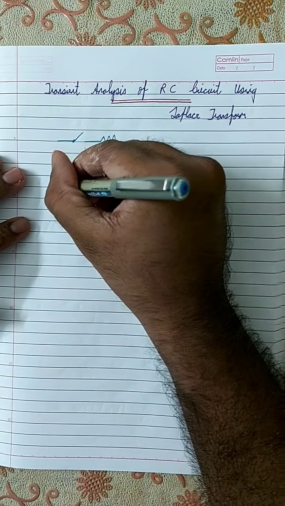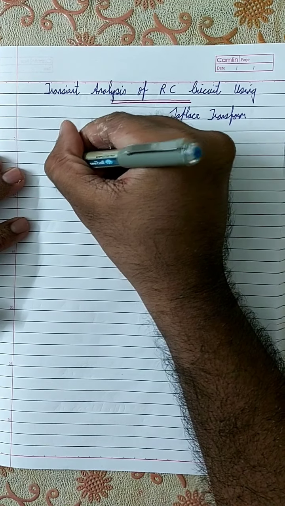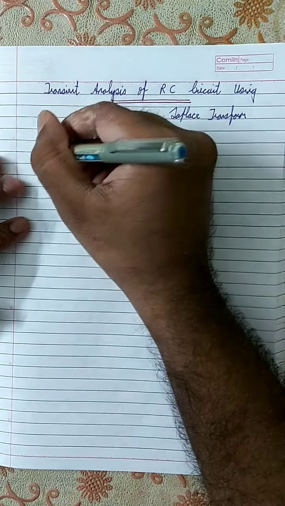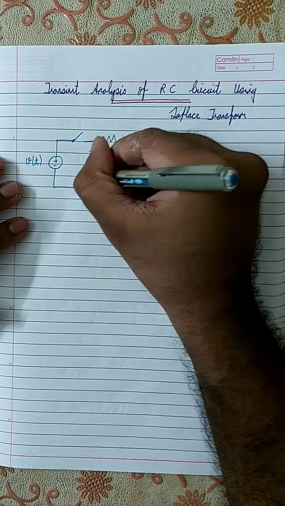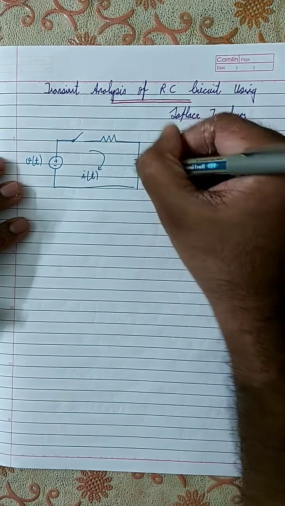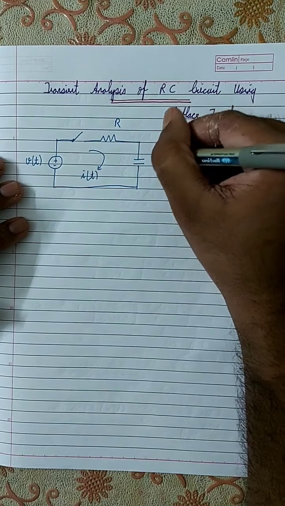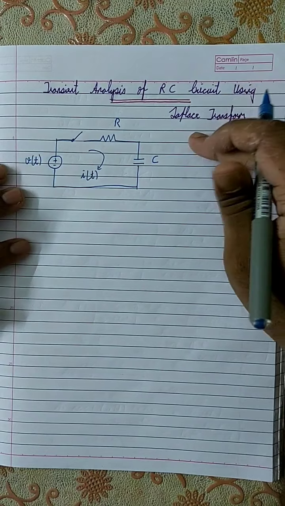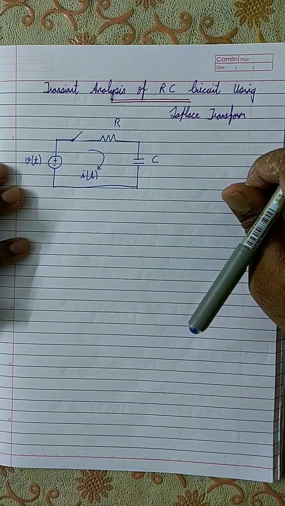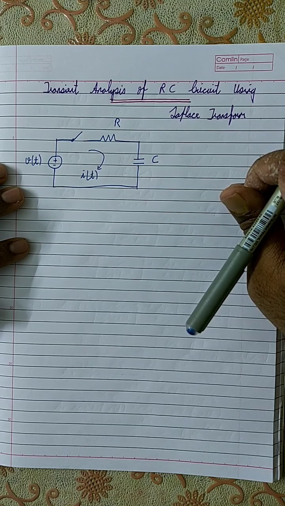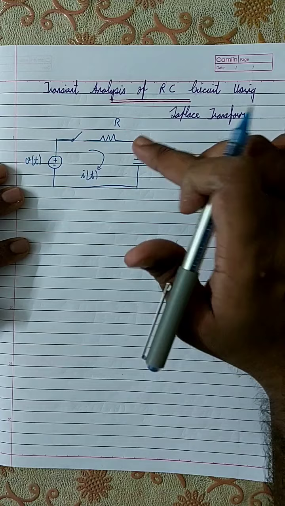and a capacitor, and I'm going to take it as a series RC circuit with a voltage source called V of t, generating a current I of t. The value of the resistor is R and the value of the capacitor is C farad. So like that we have R and C over here. Now I'm going to apply the Laplace transform to this equation.